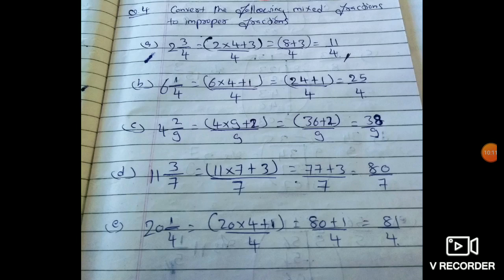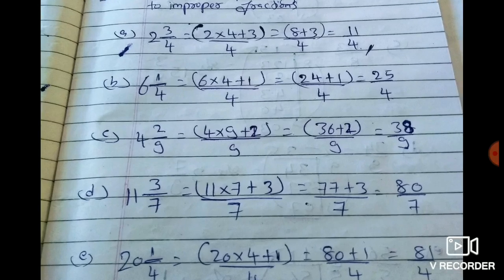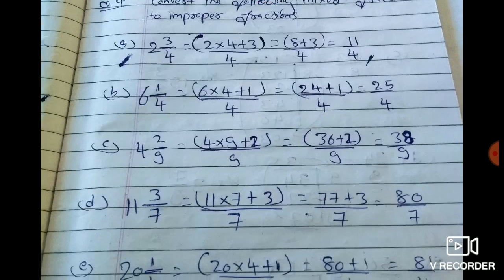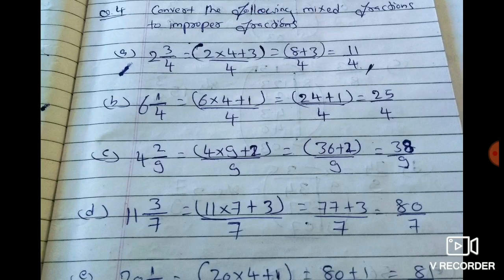Next, question number 4. Convert the following mixed fractions to improper fractions. In this question the fraction is given as a mixed fraction, and here we convert the mixed fraction to an improper fraction. Improper fraction means our answer is in the form of an improper fraction. The meaning of improper fraction is that the denominator is smaller and the numerator is greater. So our answer will come as an improper fraction.